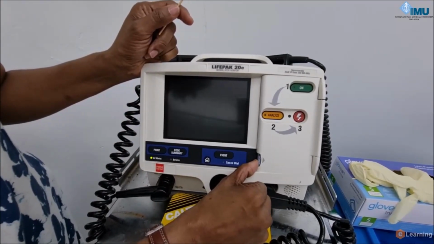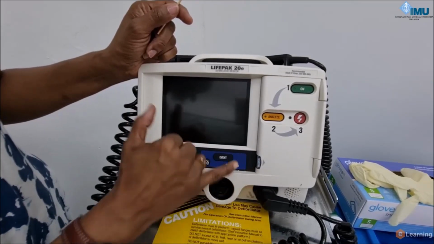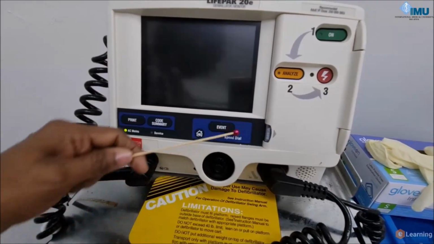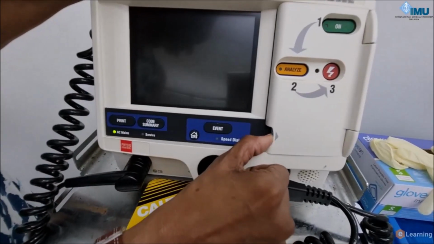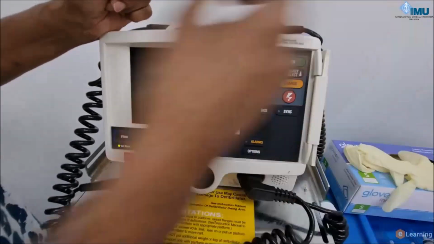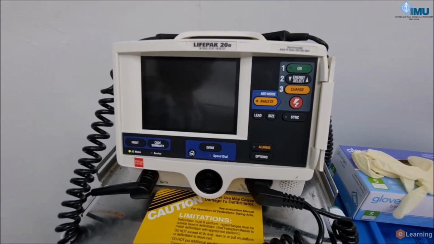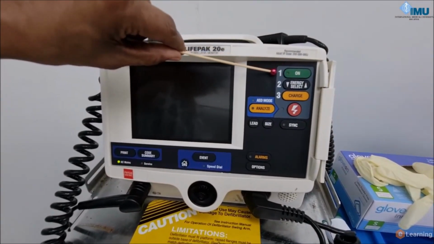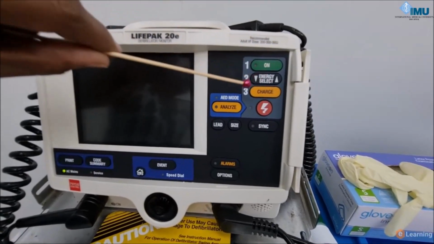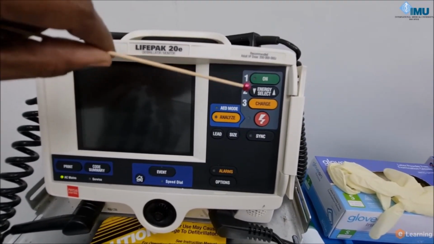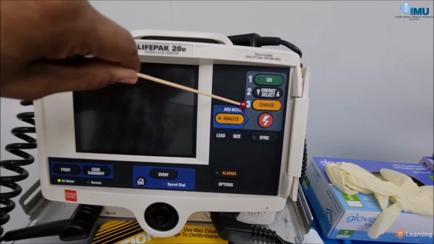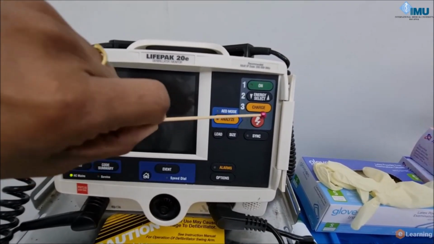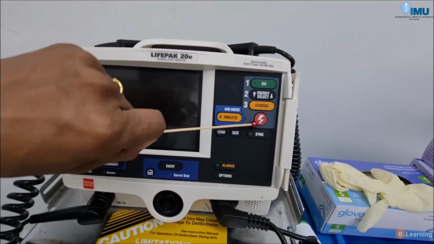So how do you open into the manual component? Now you can see this. This is the button to press to enter into the manual component. So what you have is you have this on button, you switch that on, then you select the energy and then charge to whatever energy you have selected, and this is an indicator to say to discharge. So you press this when you're going to discharge.